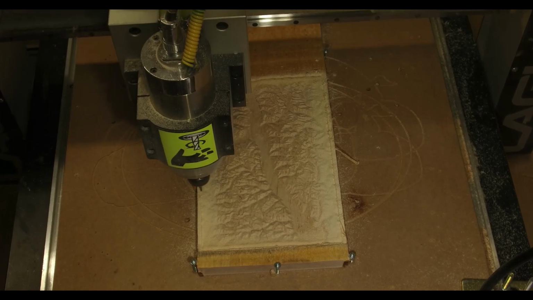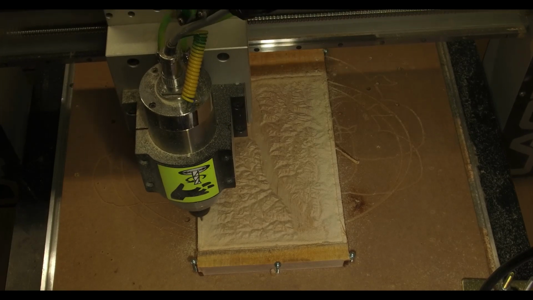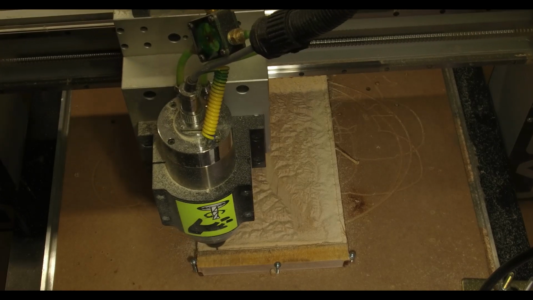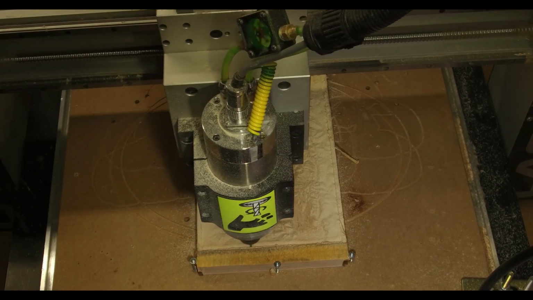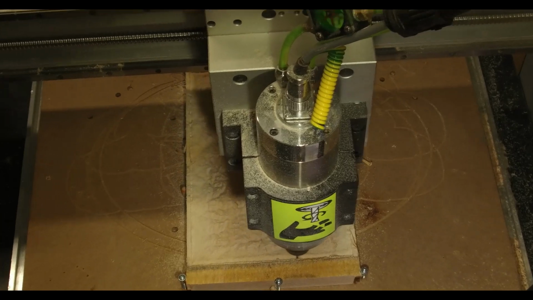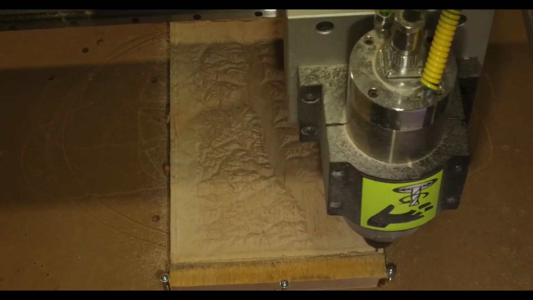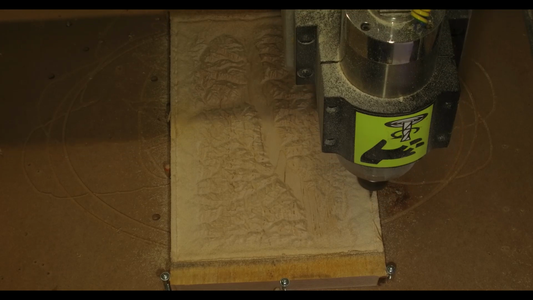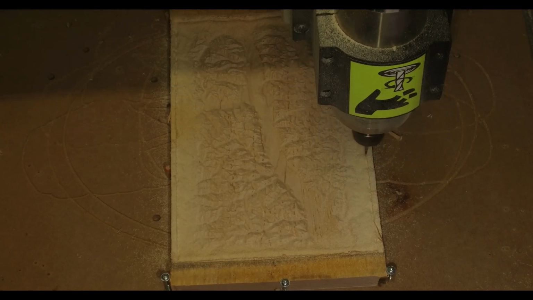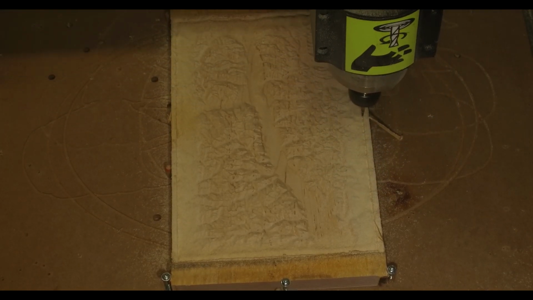Finished pass on this 3D terrain map of Kootenai Lake. It's looking pretty good, lots of detail. I'll get the VCarve going here pretty soon. Mark up some towns and landmarks. Be back shortly.